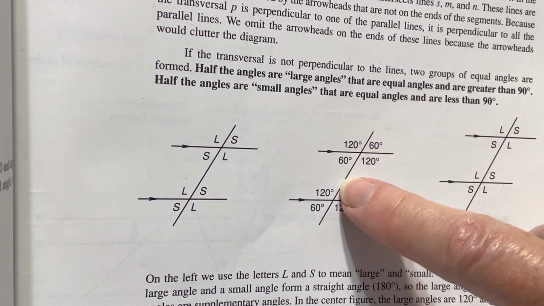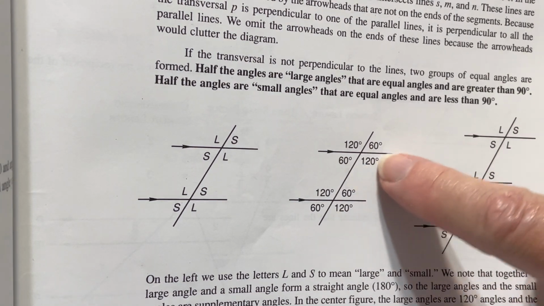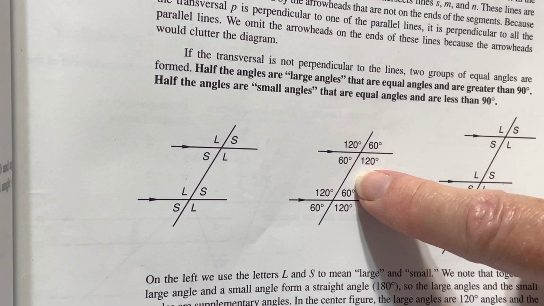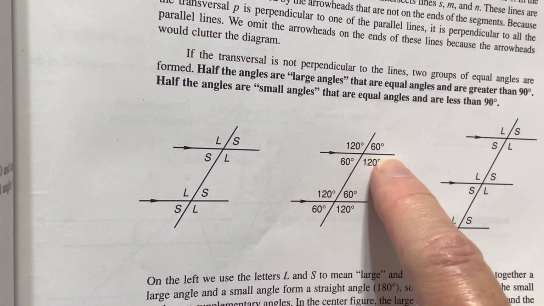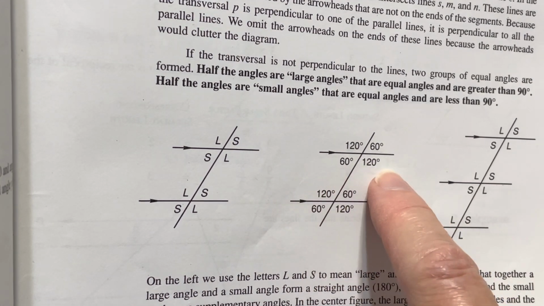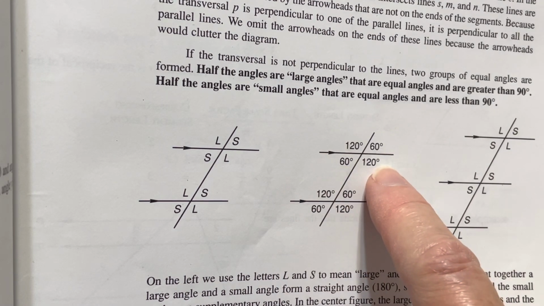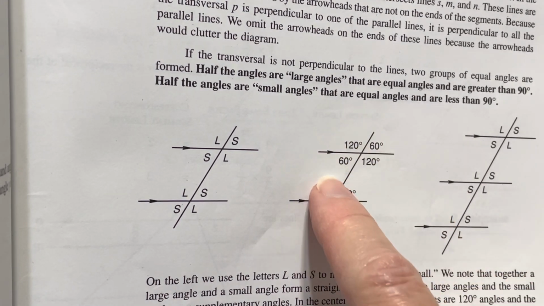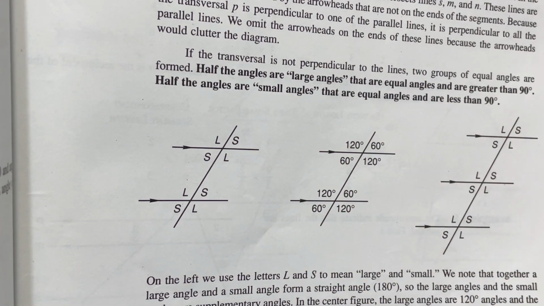Because this transversal is here, isn't this a straight line? So 60 and 120, aren't these straight angles together? But then look here. This is also a straight line across that line there. So these are also straight angles. And straight angles are the same thing as supplementary, right? They add together to be 180. And then again, these right here. The same thing is going on down here on the bottom.